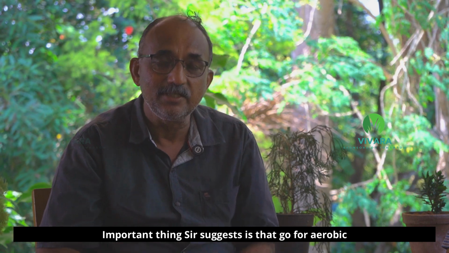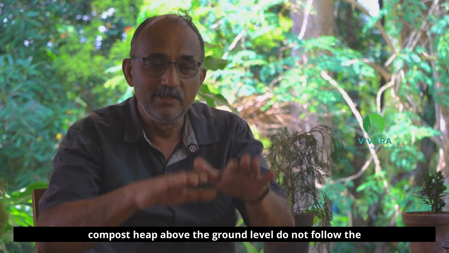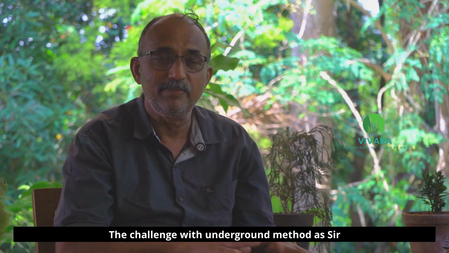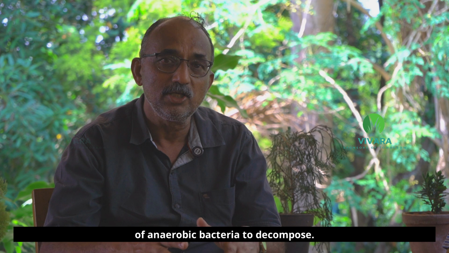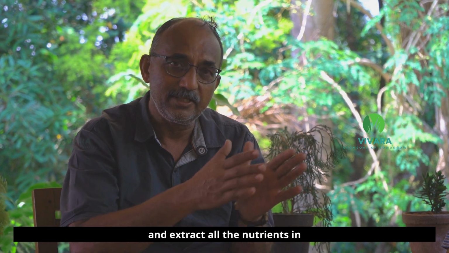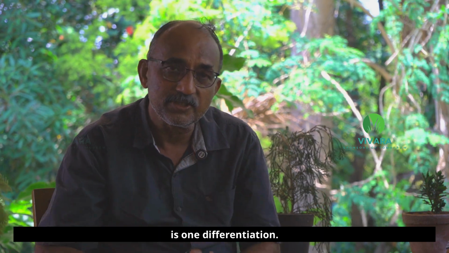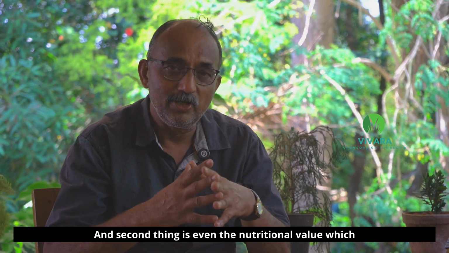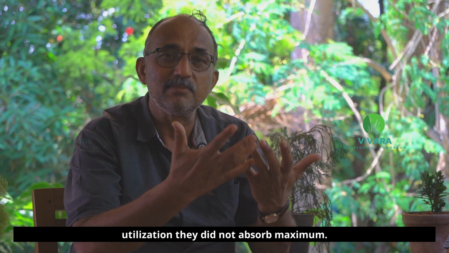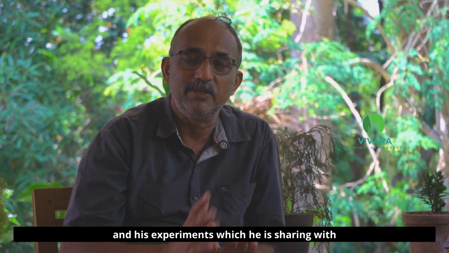The important thing sir suggests is to go for an aerobic based design, that is, keep your compost heap above the ground level, and don't follow the pit method or the underground method. The challenge with the underground method, as sir experienced, is that too many anaerobic bacteria will decompose it. Anaerobic bacteria will not be able to decompose and extract all the nutrients in the raw material as compared to aerobic microbes. That is one differentiation. And second, even the nutritional value created by pit based composting, when applied to the plants, they don't get maximum utilization, they don't absorb the maximum. So these are all findings from his experiences and experiments which he is sharing with us.